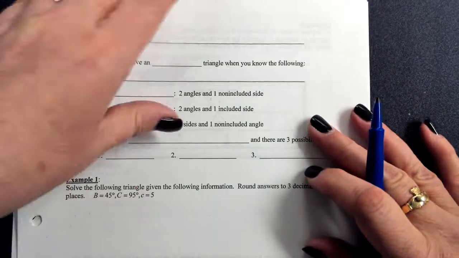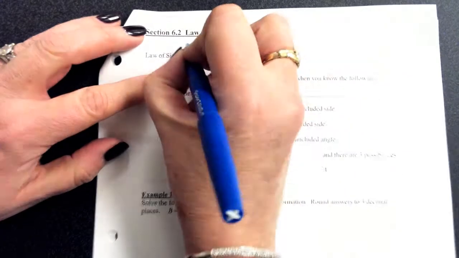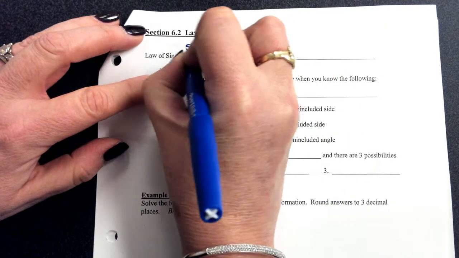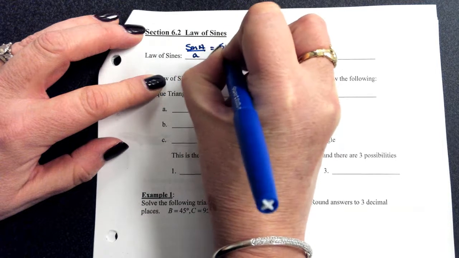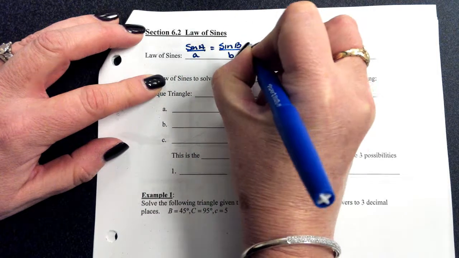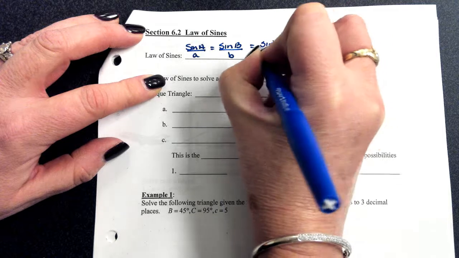So the formula, and again, this is just the formula that I'm going to copy on the back side, is the sine of angle A over A is equal to the sine of angle B over B, which is equal to the sine of angle C over C.